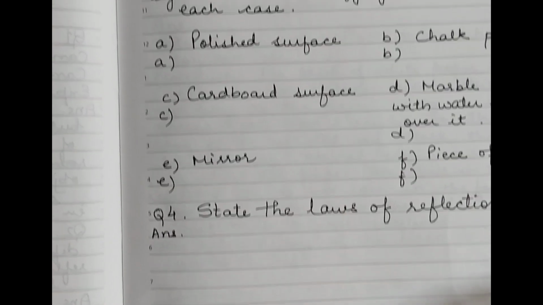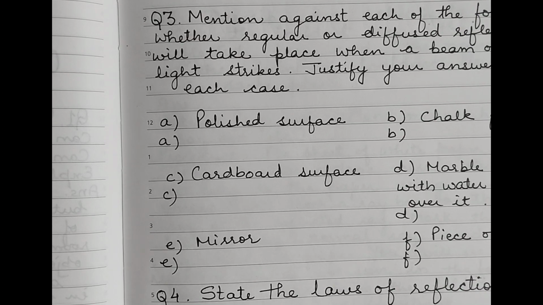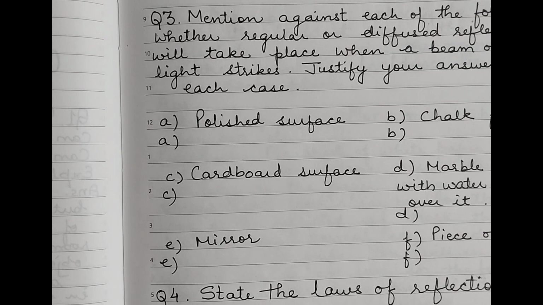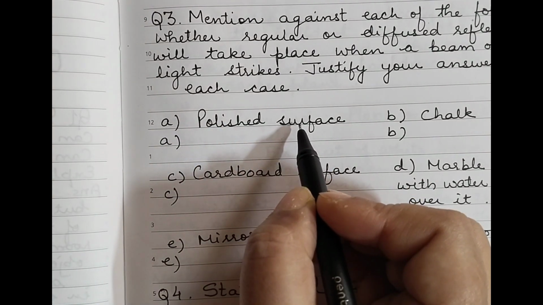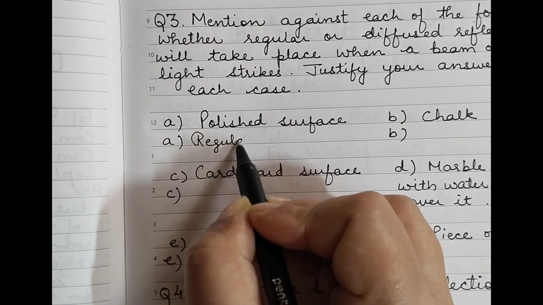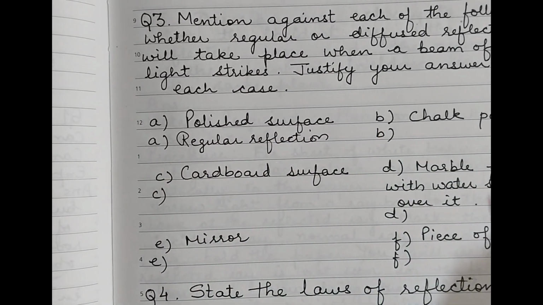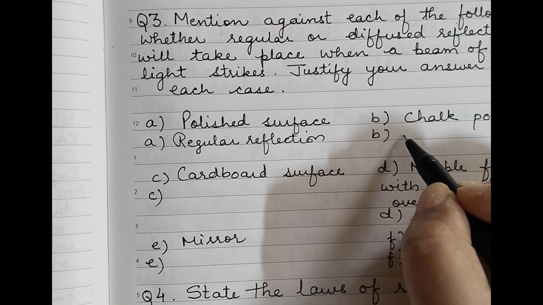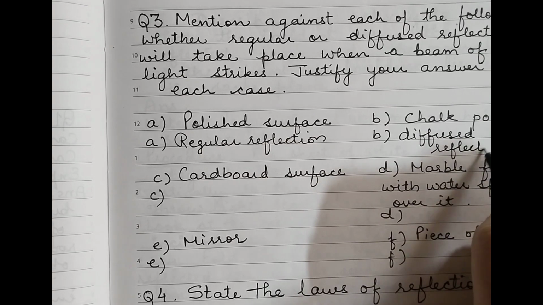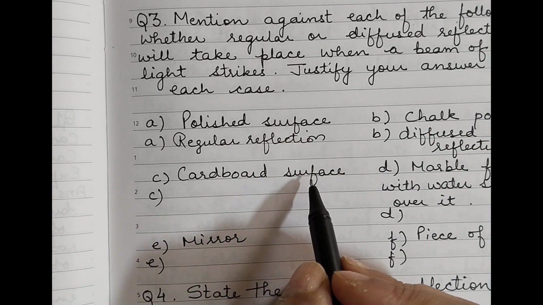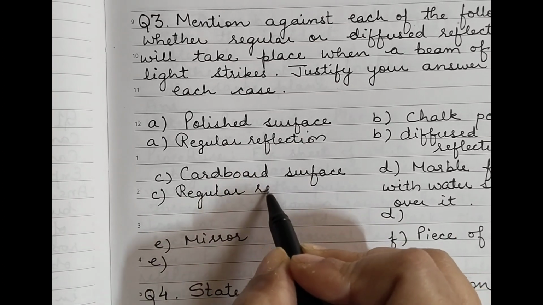Now next is question number 3. Mention against each of the following whether regular or diffused reflection will take place when a beam of light strikes. Justify your answer in each case. Polished surface. Now, polished surface, your reflection is regular. Chalk powder. Now, chalk powder has rough surface, so your reflection is diffused. Cardboard surface is again regular smooth surface. You will have again regular reflection.